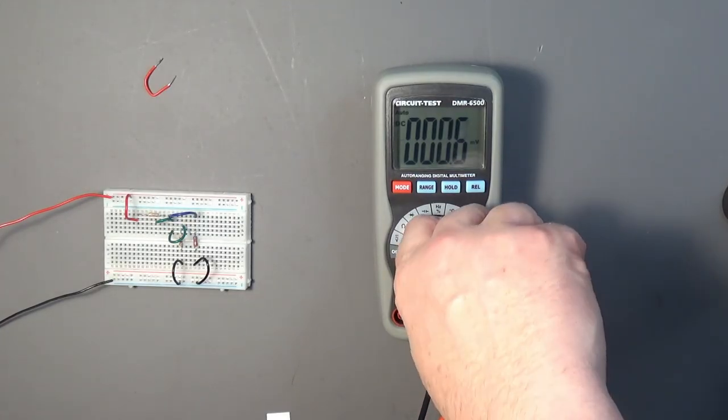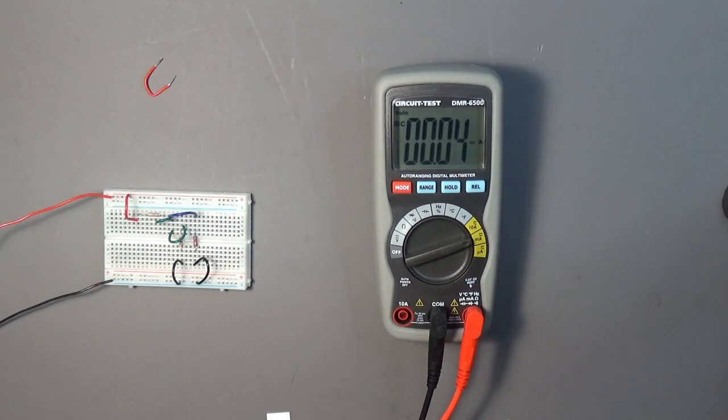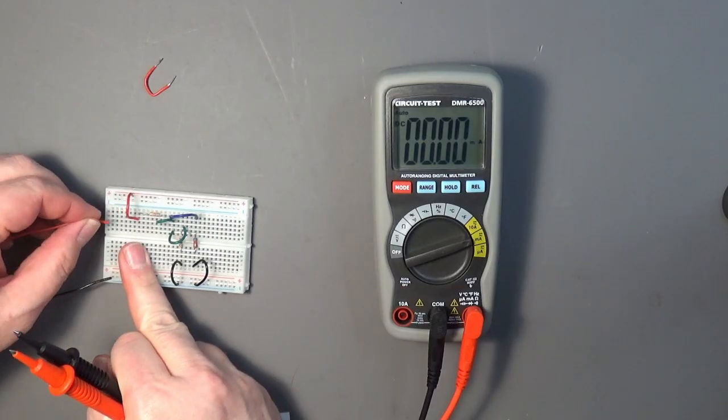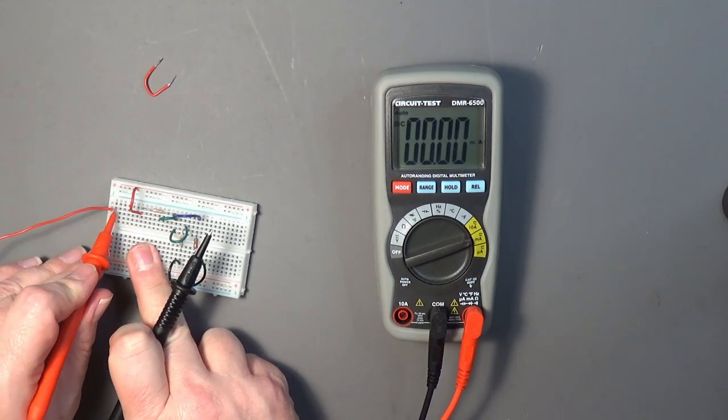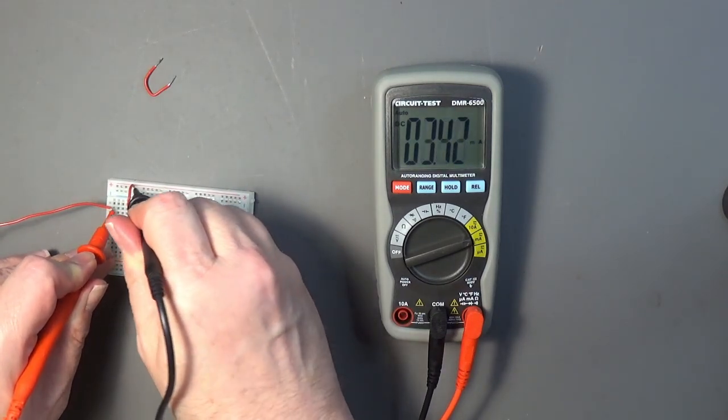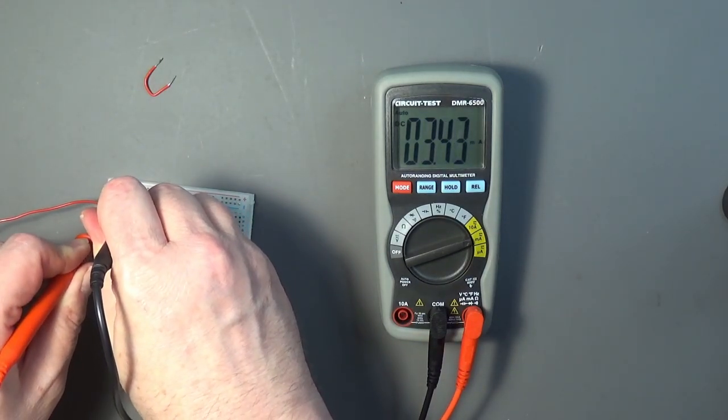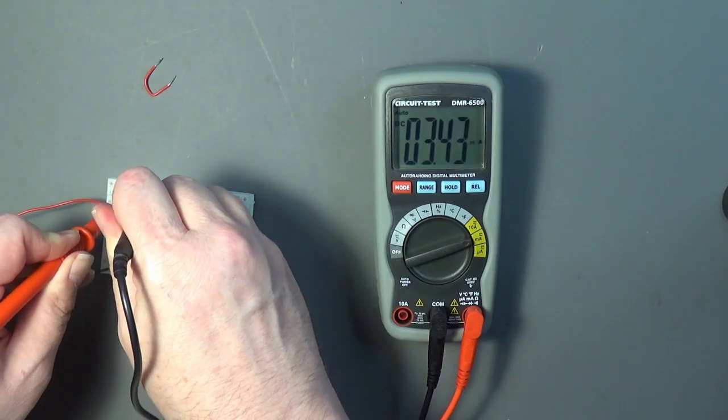Now let's take a look at our currents. Okay, so we'll go to milliamps. We'll see what the current going into the circuit is by plugging ourselves into the inputs like so, and we're at about 3.4 milliamps.